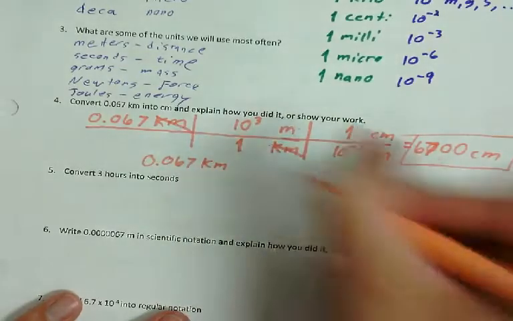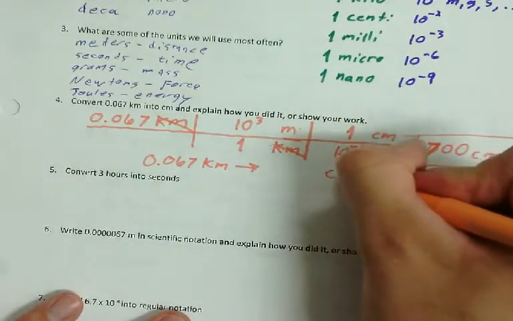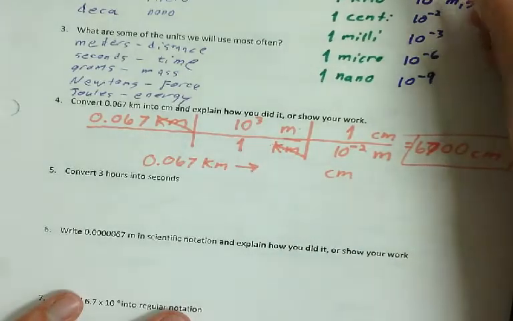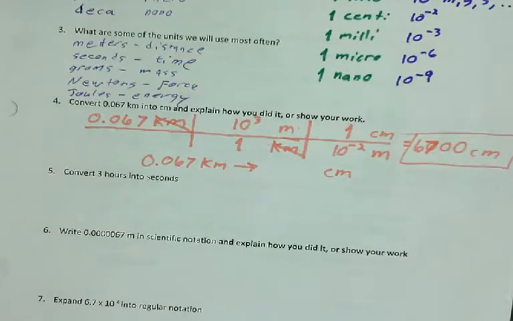I need to figure out how many steps are between kilo and centi. Kilo is up here at 10 to the third. Centi is down here at 10 to the negative 2. How many steps are between them? 3, go down to 2 is 1, go down to 1 is 2, go down to 0 is 3, go down to negative 1 is 4, go down to negative 2 is 5. 5 spots is how far I have to move the decimal.